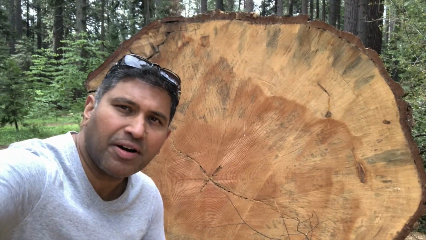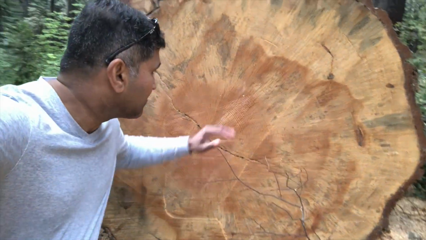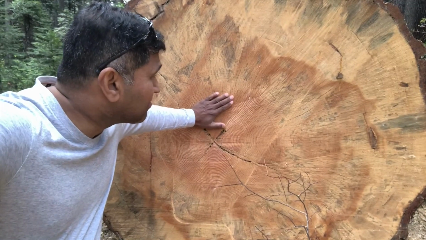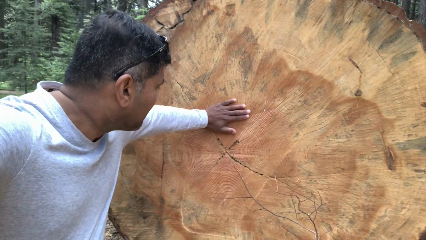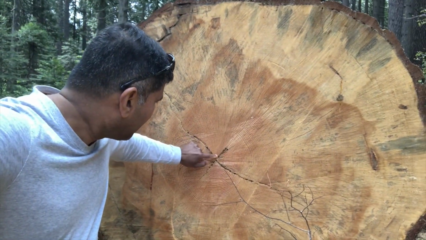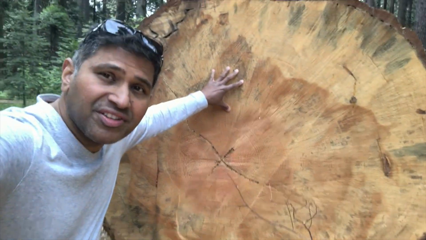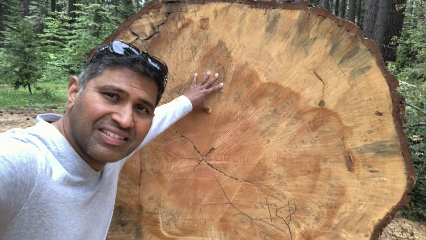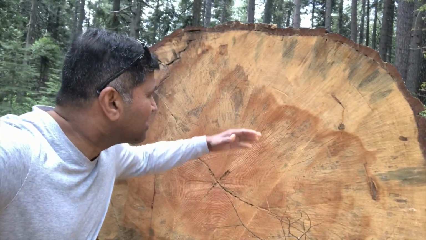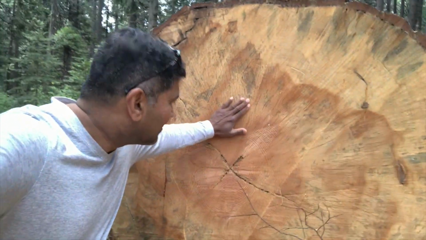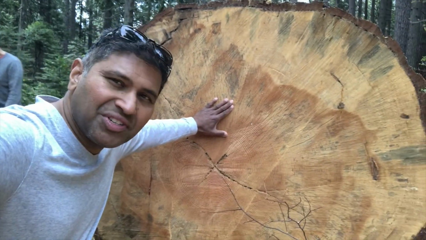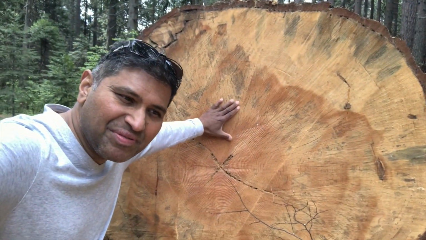This is National Park. This tree may have been cut down recently. Wow. 1, 2, 3, 4, 5... 400 years old, maybe. I can really smell the pureness of this tree. Wow.